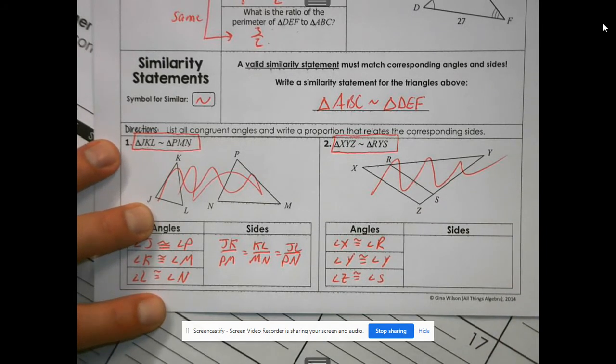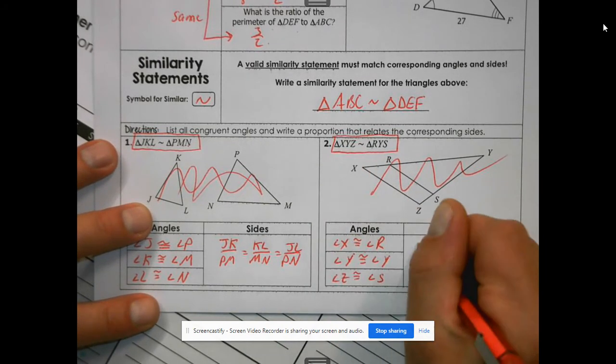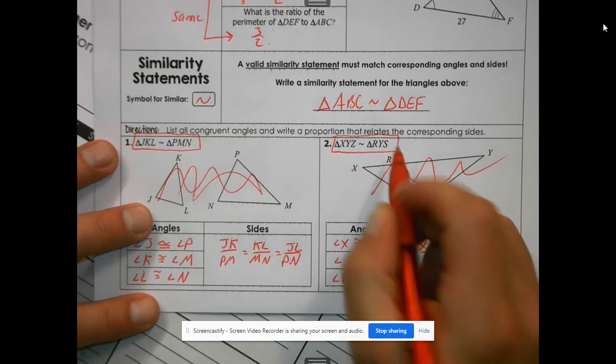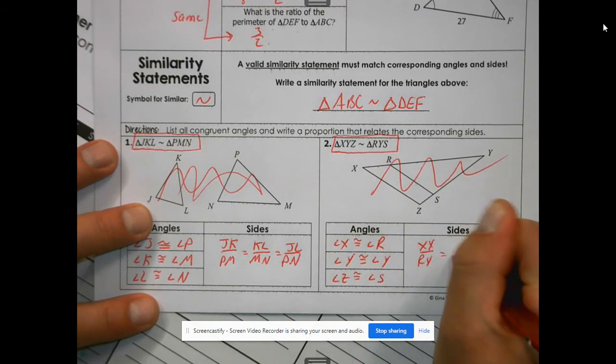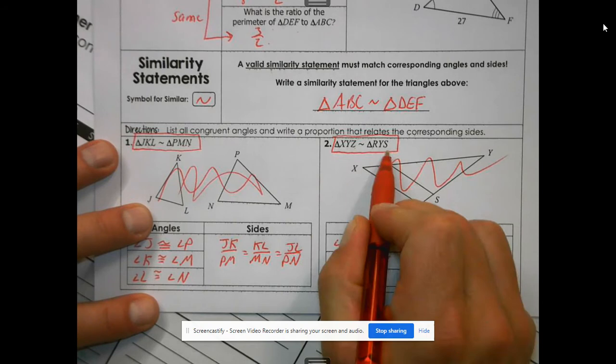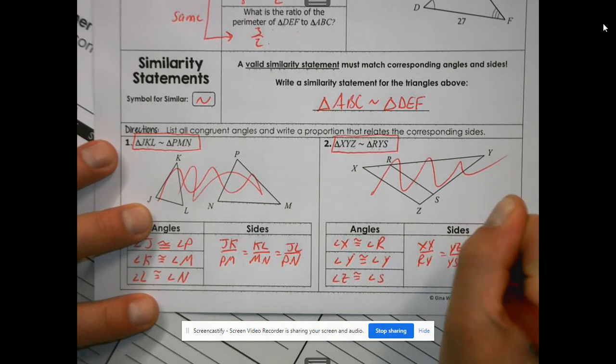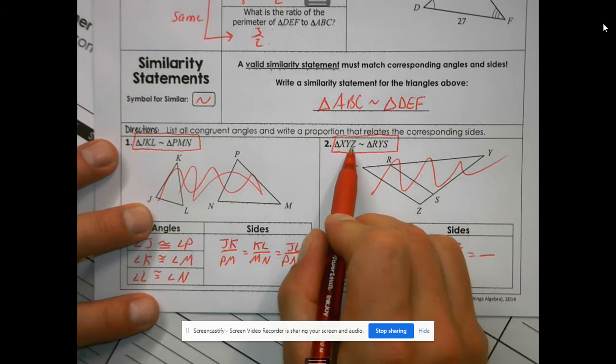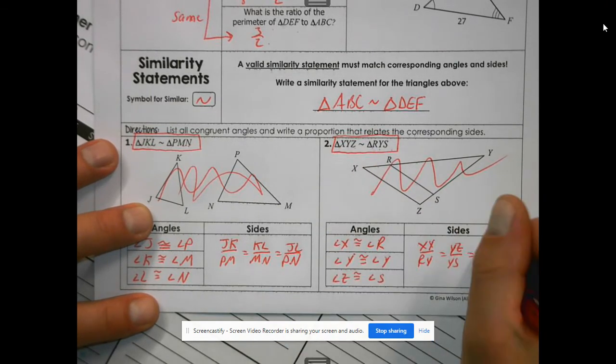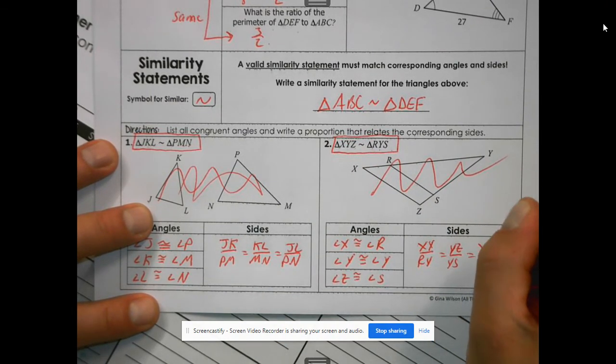Match the sides. Use your similarity statement. XY is in proportion with RY. YZ matches with YS. And last one, XZ matches with RS. Next page.